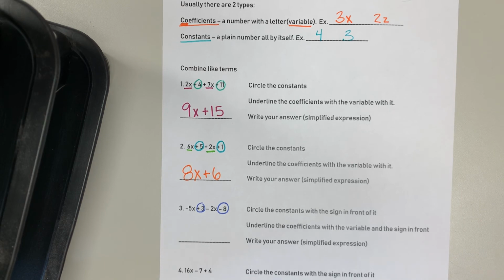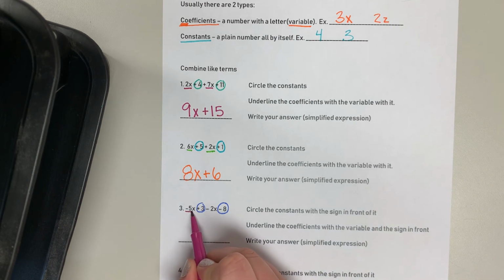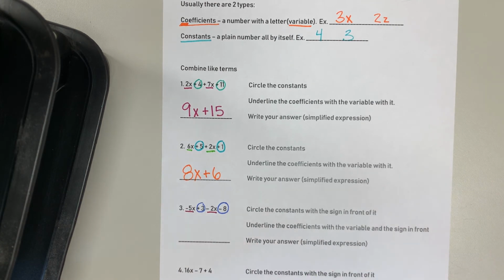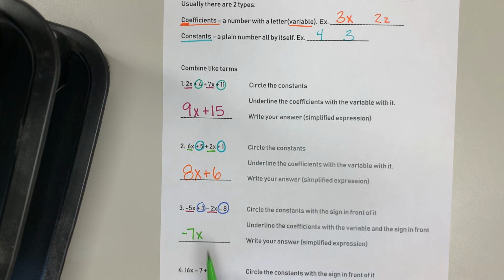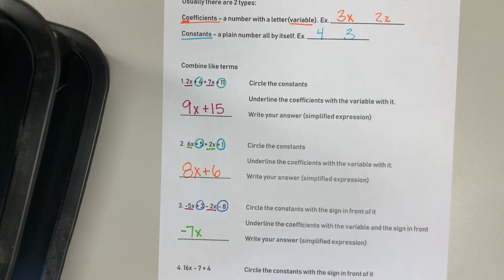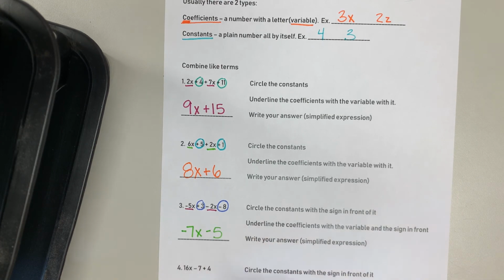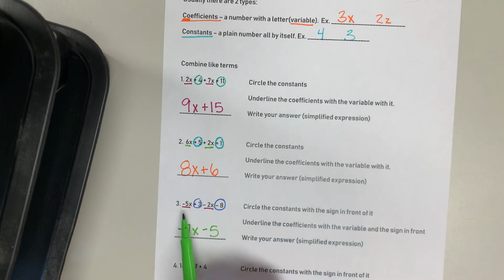Now, underlining the coefficients. When we underline our coefficients, we take that sign in front of it as well. Negative 5x, negative 2x. So when I'm combining these to write my answer, my simplified answer, take that sign in front of it. So negative 5 and negative 2 makes negative 7x. Now looking at your constants, you have a positive 3 and a negative 8. Positive 3 and negative 8 together make negative 5. So simplifying, negative 5x plus 3 minus 2x minus 8 would become negative 7x minus 5.